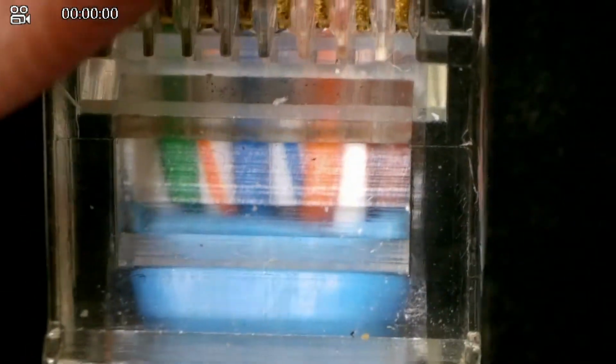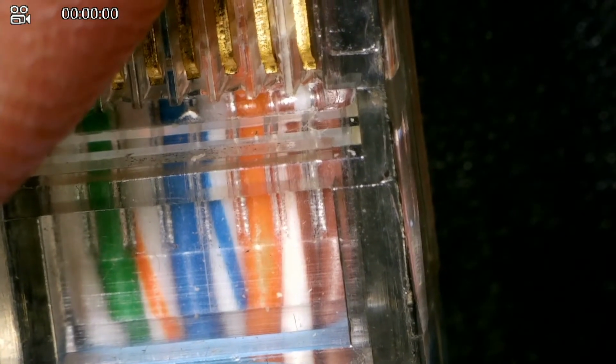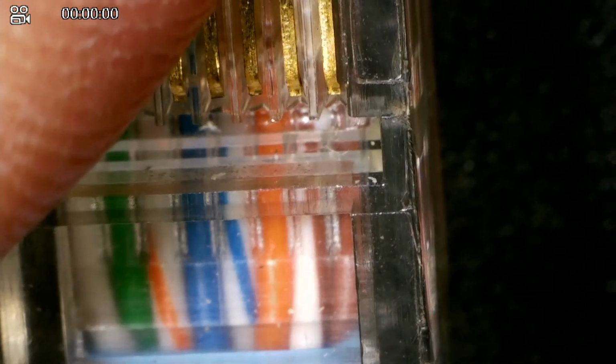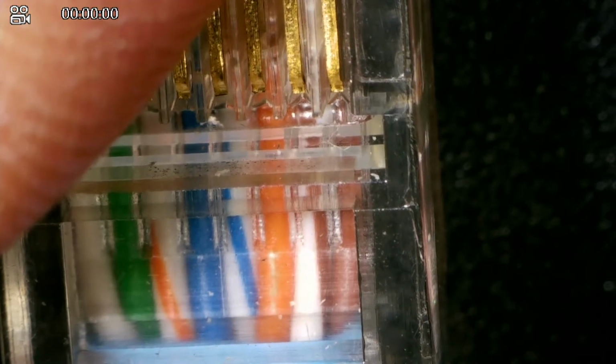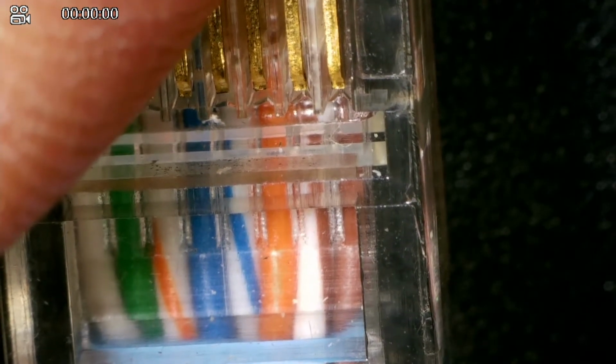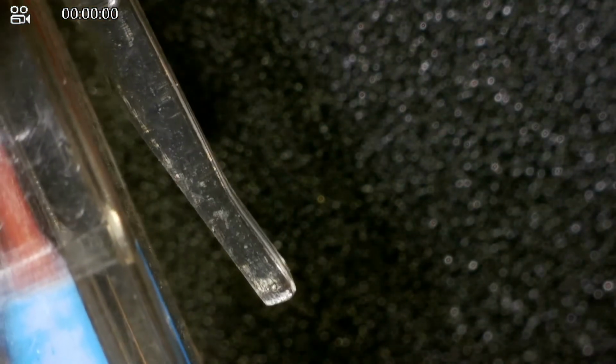Maybe a microscope would be better. All right. Can you see that the first middle prong is the blue pair, and solid blue is on the left, and the stripe blue, or the white blue, is on the right. Remember, that's if the clip is facing away from you.